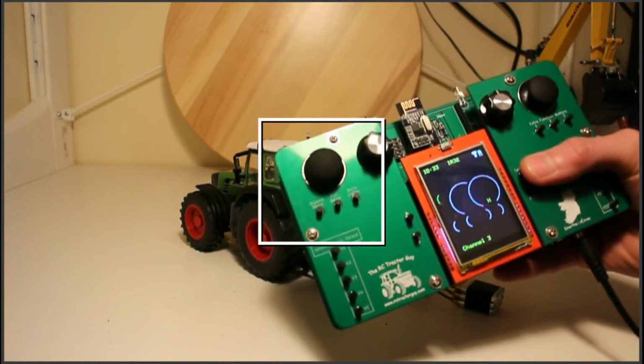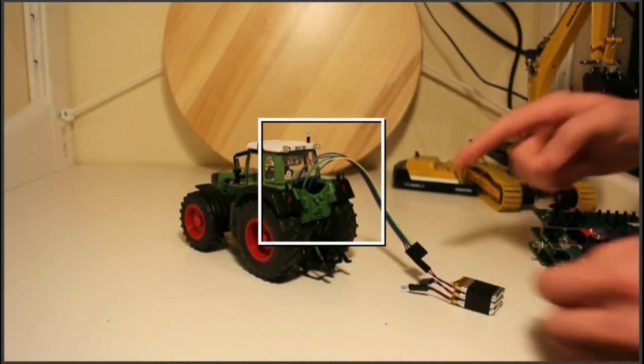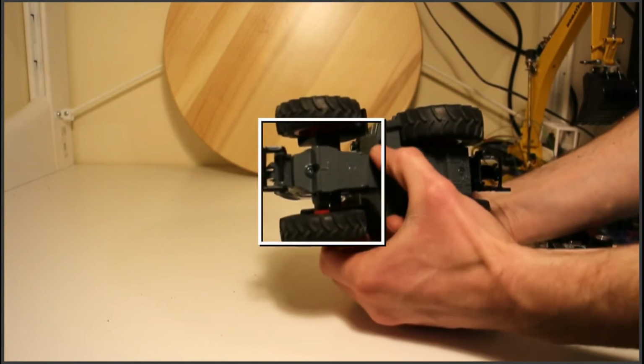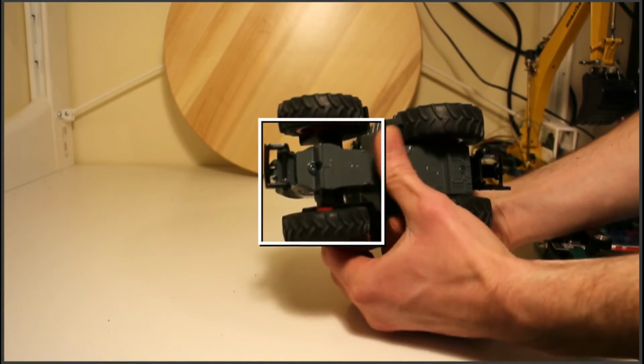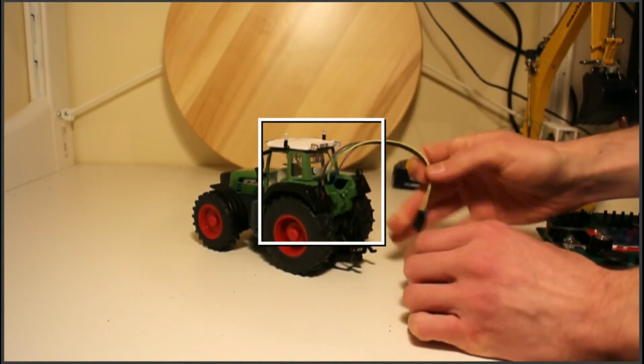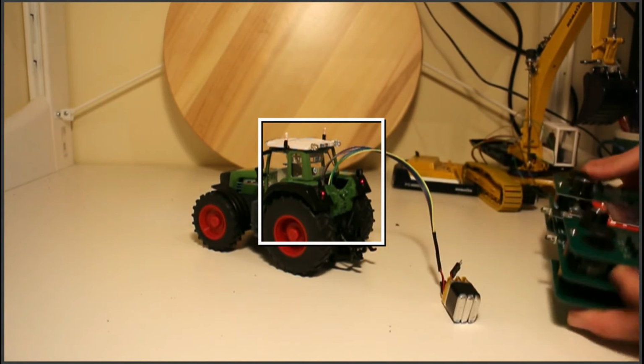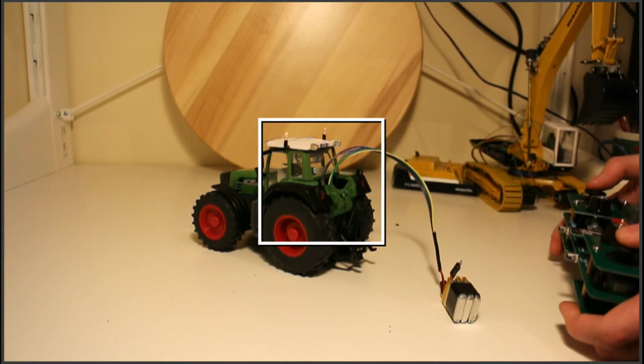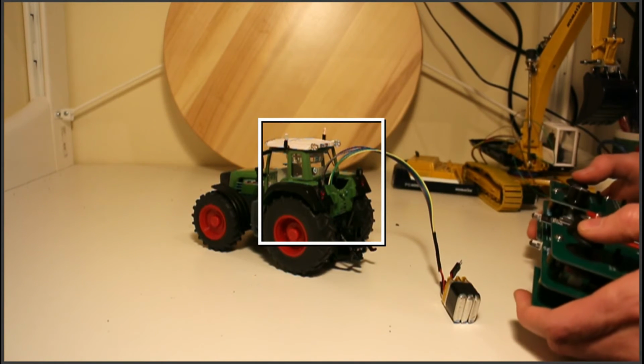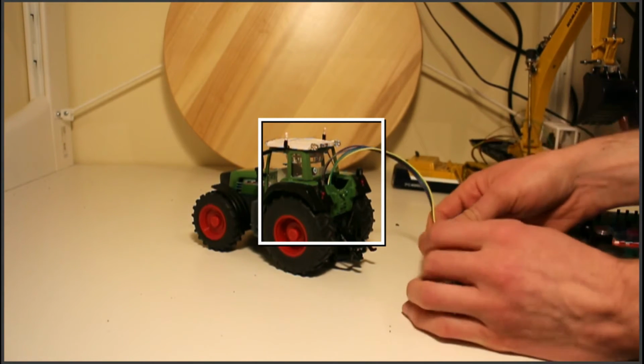That's the controller on, and this isn't working. Let's flick to channel 3 here. Plug it in again. And we have control. Or do we? Oh, I think we have a flat battery there.